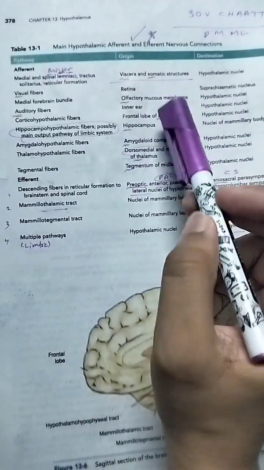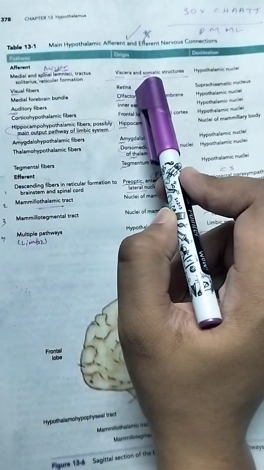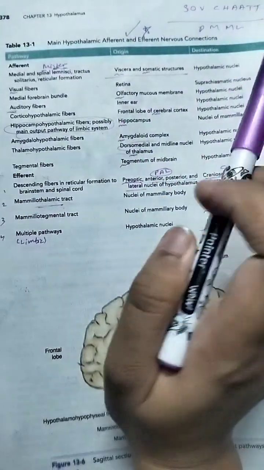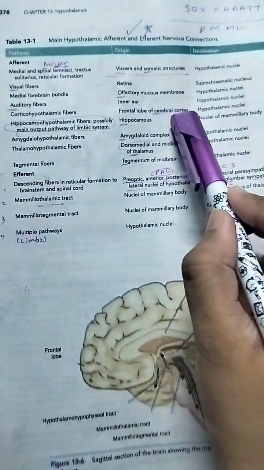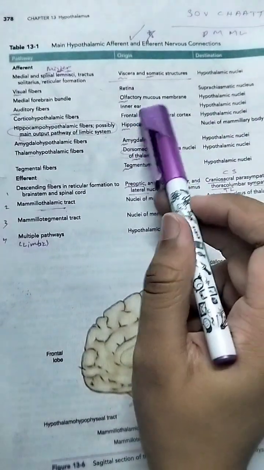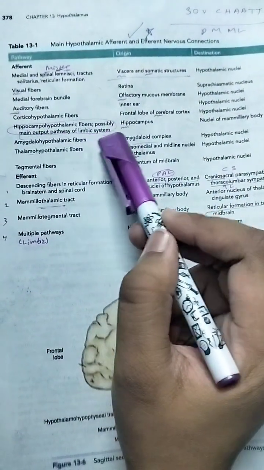Now let's talk about something that starts with the V. V is for the visual pathway, which comes from the retina. It is going to lead to the suprachiasmatic nucleus, important MCQ. Corticohypothalamic pathway: it is going to arise from the frontal lobe of the cerebral cortex, and it is going to lead towards the hypothalamus. Now let's talk about hippocampohypothalamic fibers, possibly the main output pathway of the limbic system.